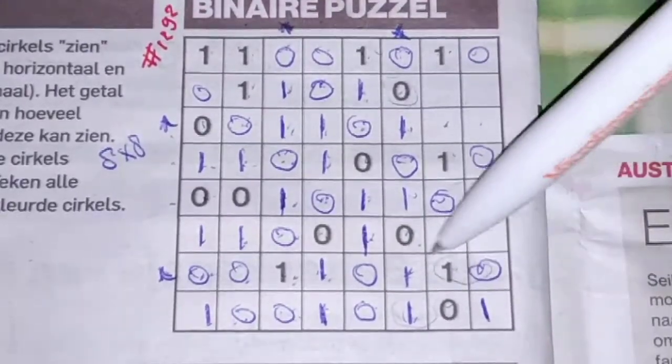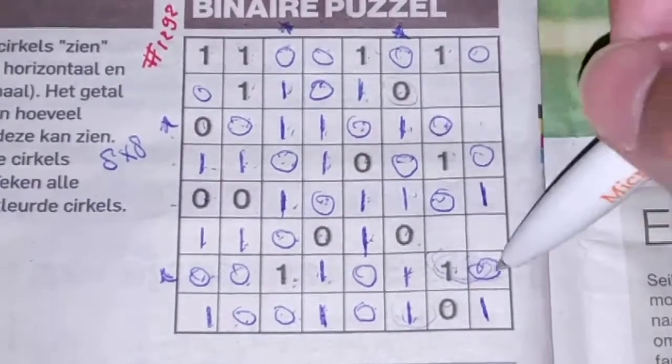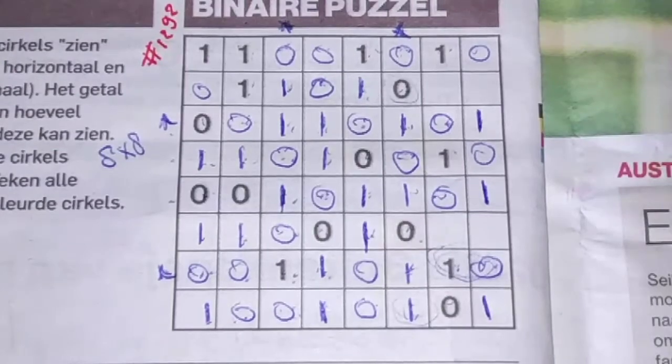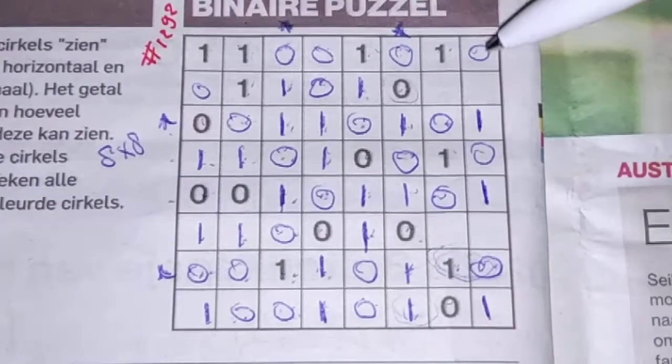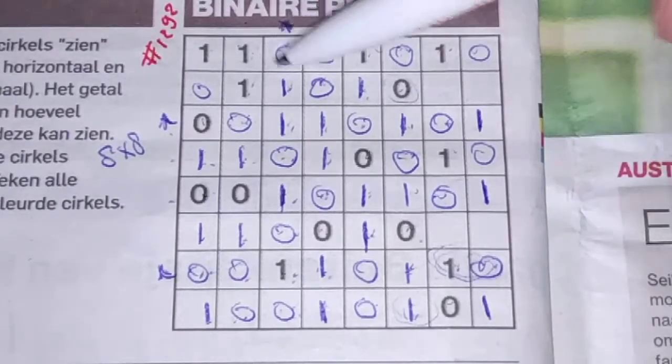So I need to switch these two numbers. We have a 1 here, this should be a 0. We have a 0 here, this should be a 1. Alright. And now I still cannot continue. I need to find another.